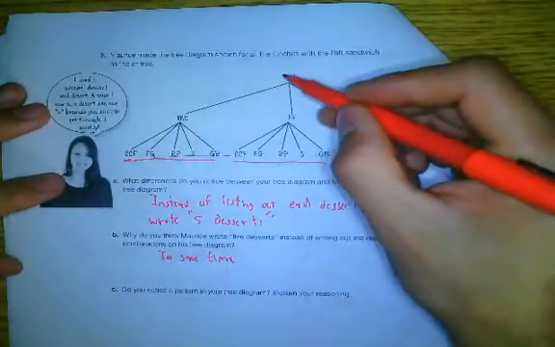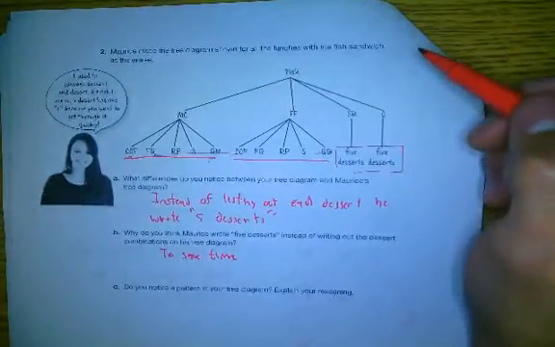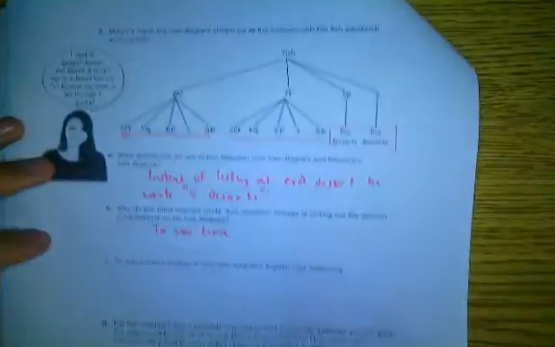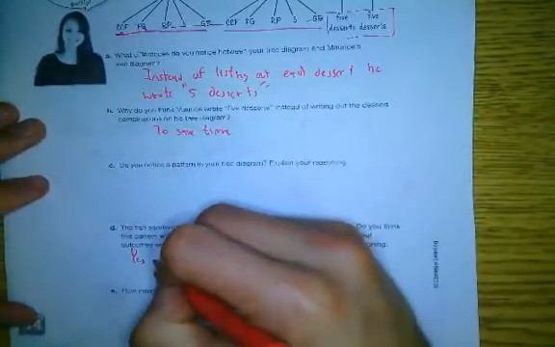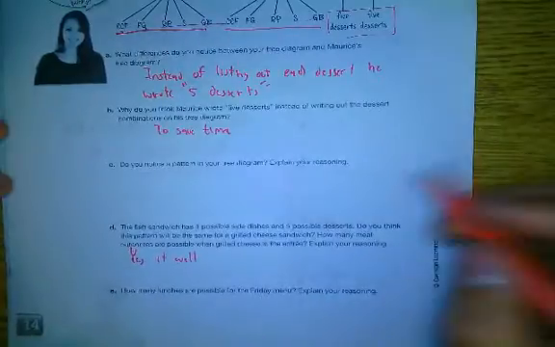How many outcomes will there be with a cheese sandwich? Well, wouldn't it be the same as with the fish? So 20 outcomes. Okay. How many lunches are possible for the Friday menu? Okay, so let's talk about it. So let's go back to the Friday menu.